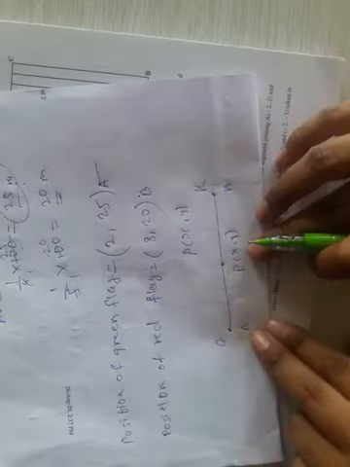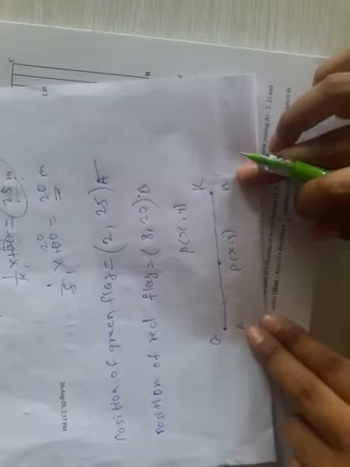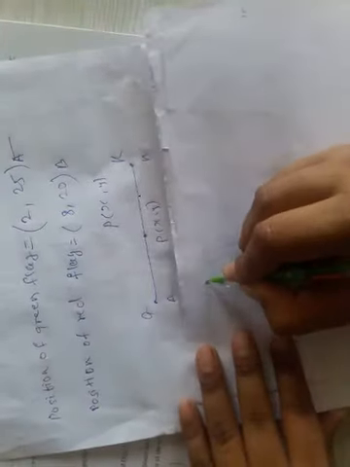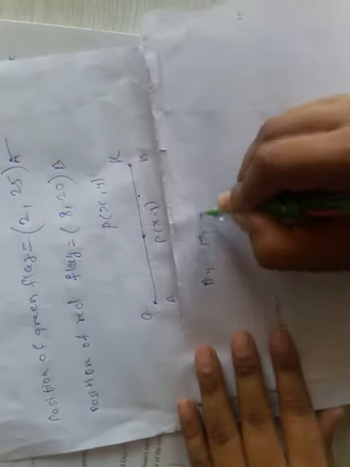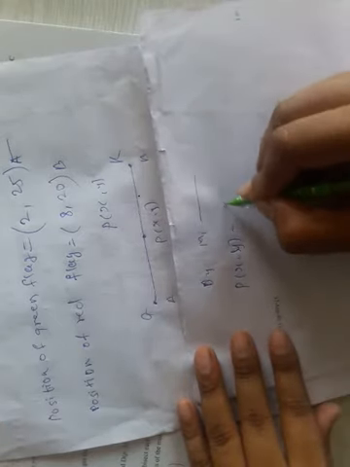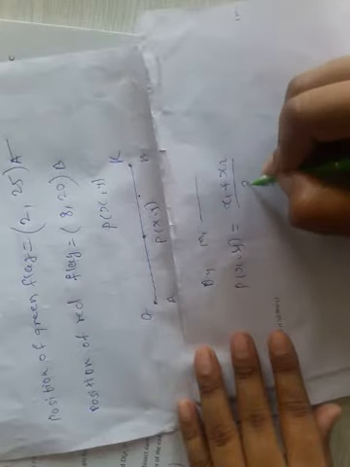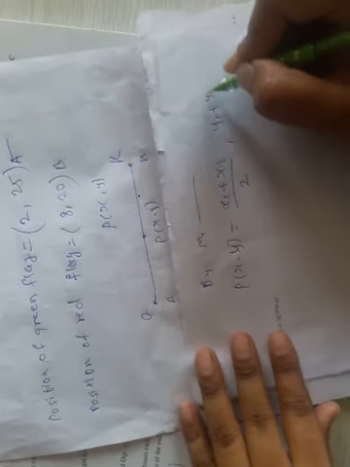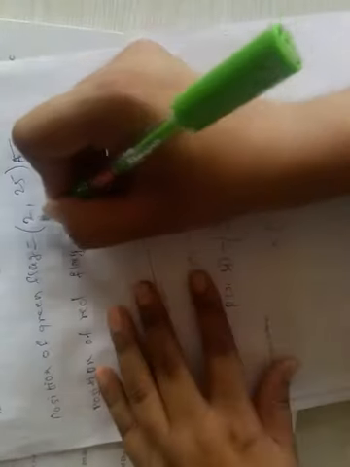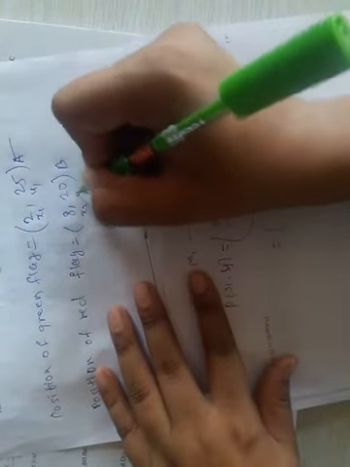So if P is the middle of this line segment AB, then P is the midpoint of this line segment AB, means we have to use the midpoint formula, which is very easy. Using the midpoint formula, P of x comma y is equal to x1 plus x2 upon 2 comma y1 plus y2 upon 2. Here x1 y1 x2 y2 are our points.